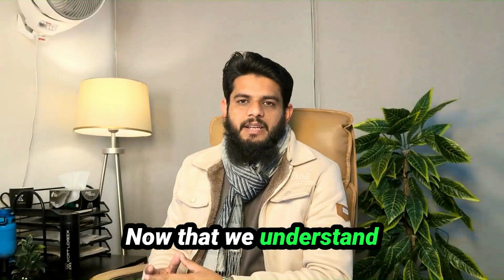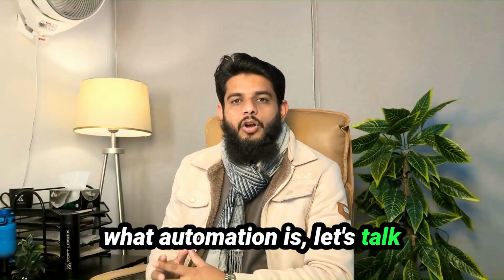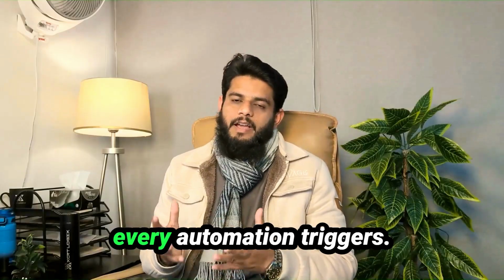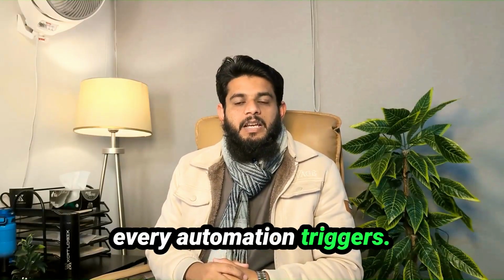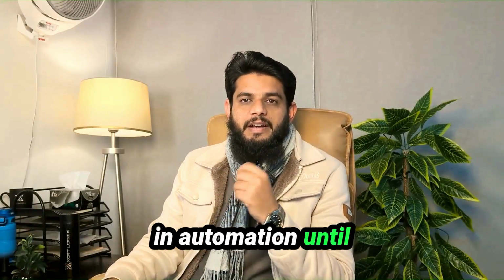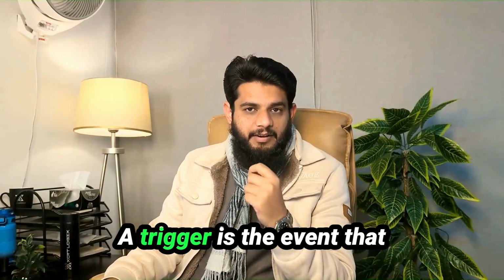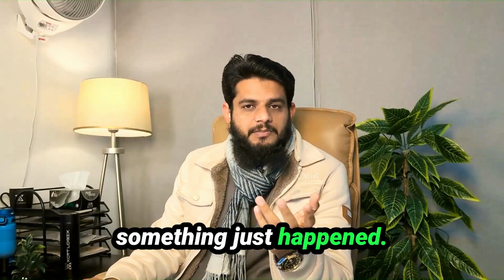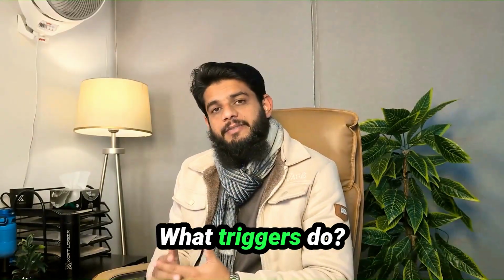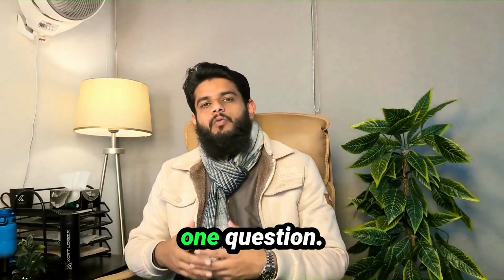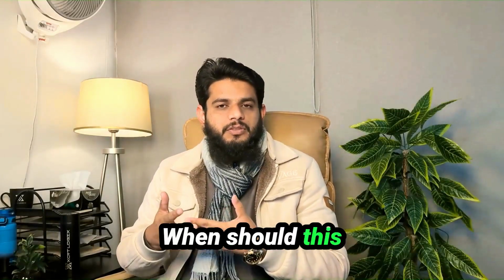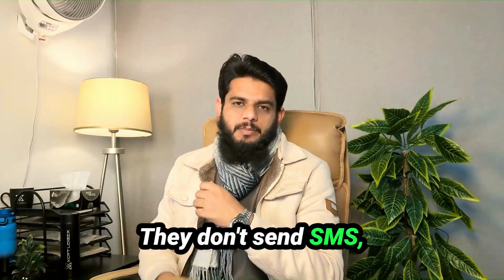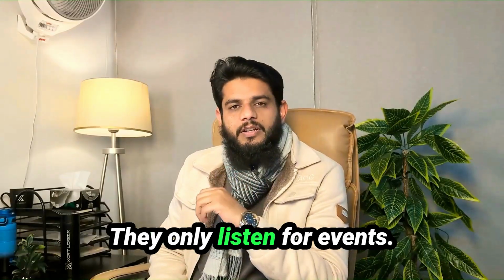Now that we understand what automation is, let's talk about the starting point of every automation: triggers. Nothing happens in automation until a trigger fires. A trigger is the event that tells GoHighLevel that something just happened, now take action. What do triggers do? Triggers only answer one question: when should this workflow start? They don't send SMS, they don't move leads, they only listen for events.